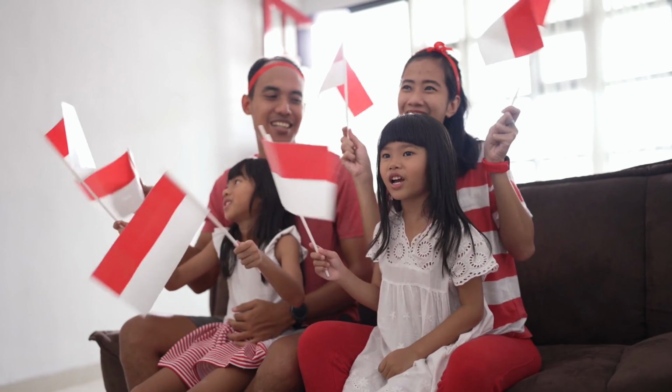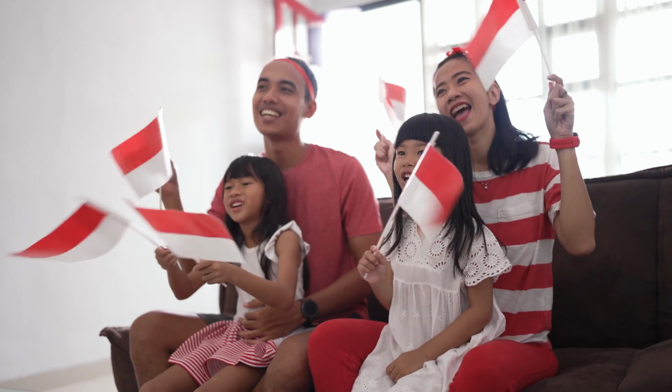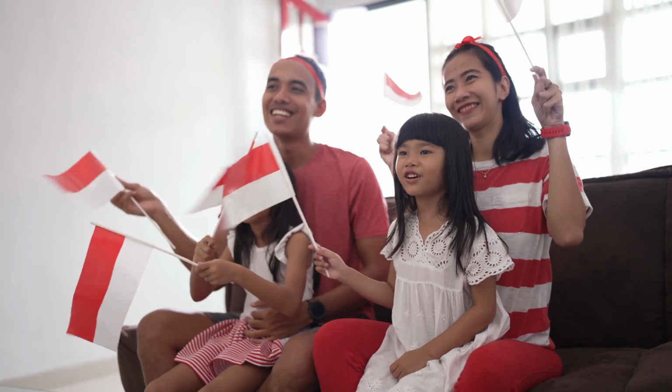After World War II, Indonesia declared its independence in 1945. But the Dutch tried to resist this, leading to a 4-year struggle for independence.